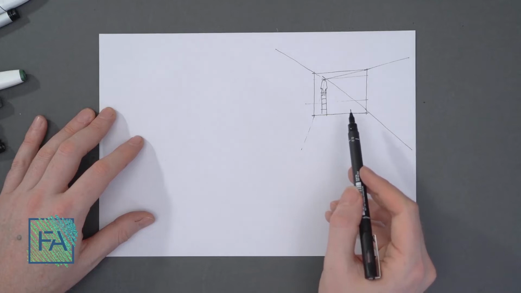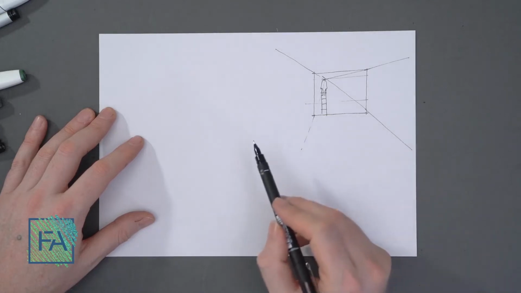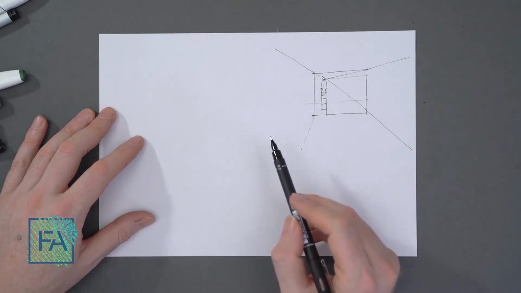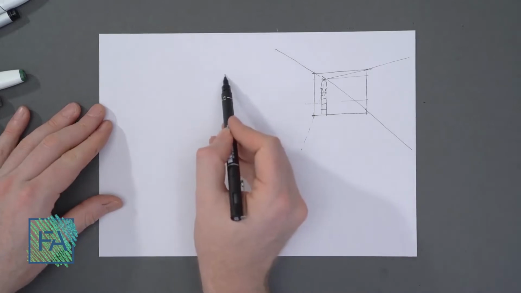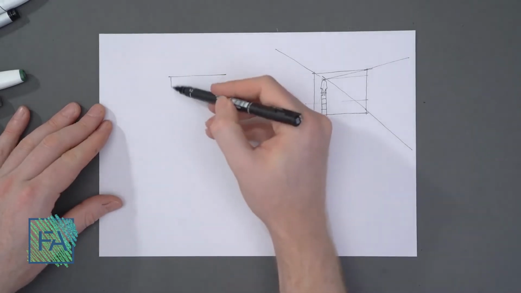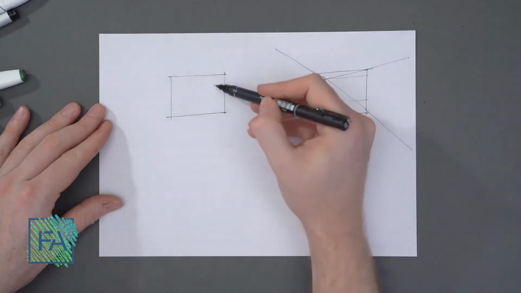So if you want to do the opposite this time, if we want to show the bottom left side now, we need to stay on the top right side. So we will draw the same room. This time I will stay on the top right side.